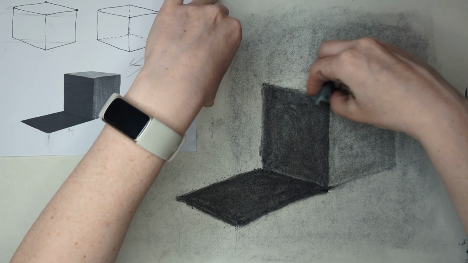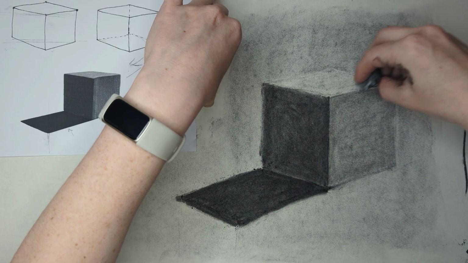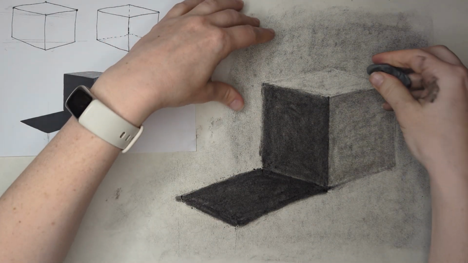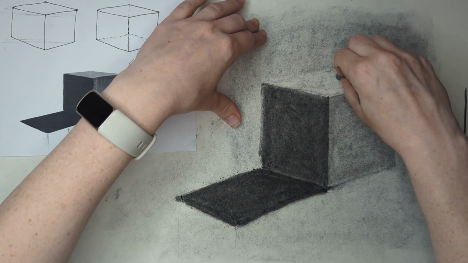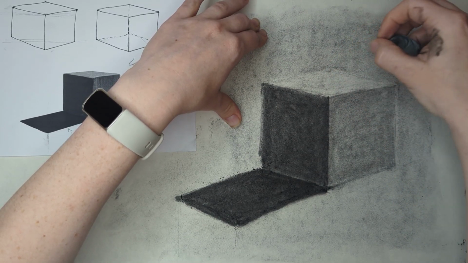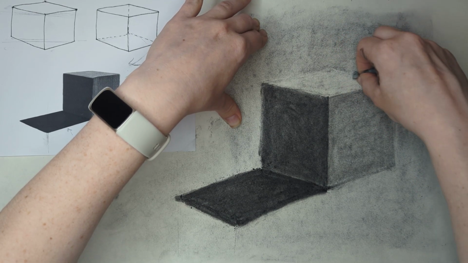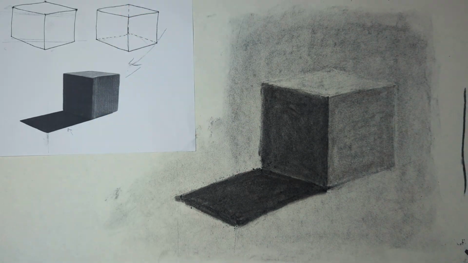Try not to rush. Just do it right. Nice and slow. And there we have a cube.